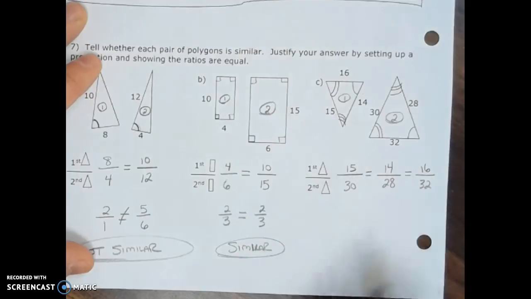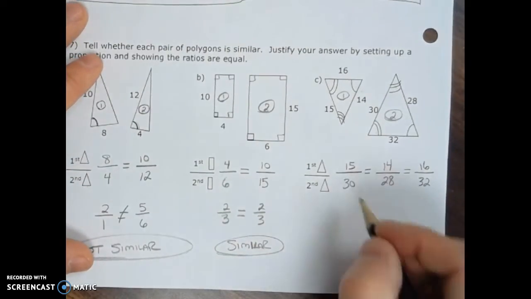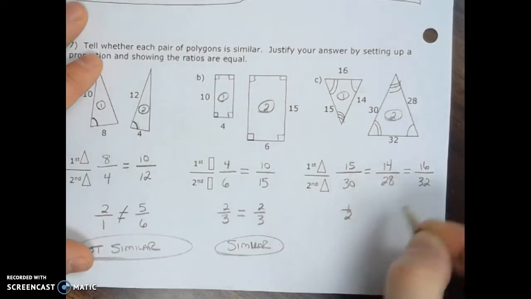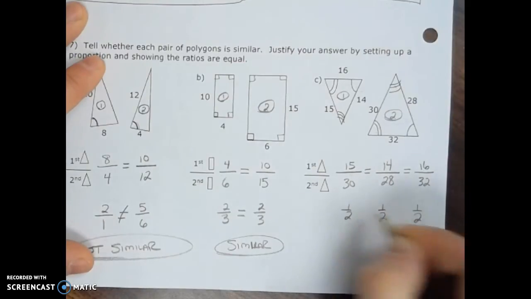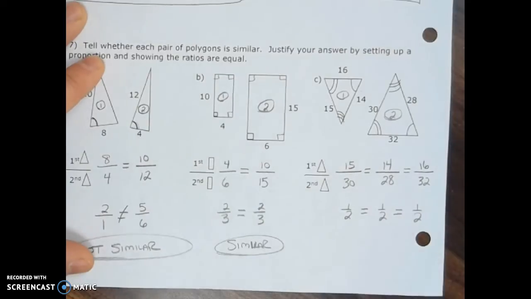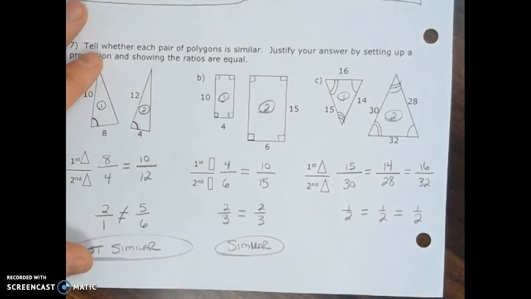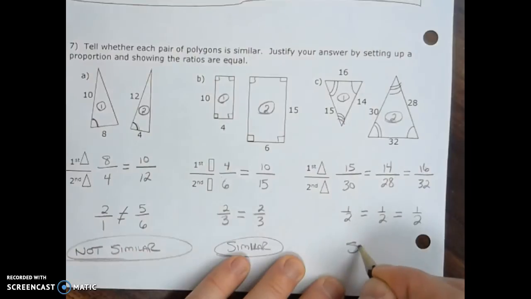Are these all equal to each other? Well, let's simplify. 15 thirtieths is a half. 14 28ths is a half. 16 32nds is a half. They are all equal to each other, so I know that the corresponding side lengths are proportional. Therefore, these two triangles are similar.